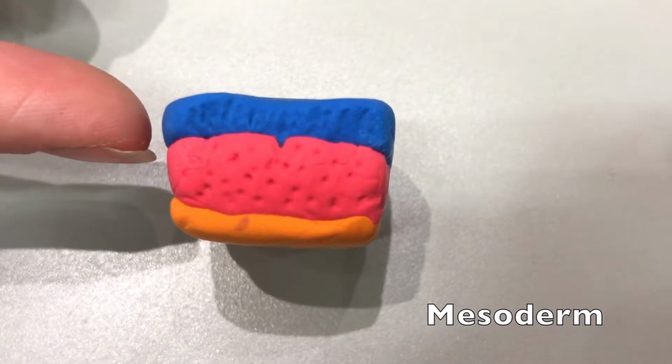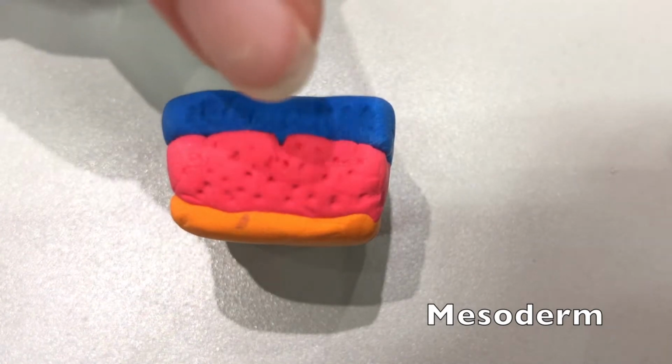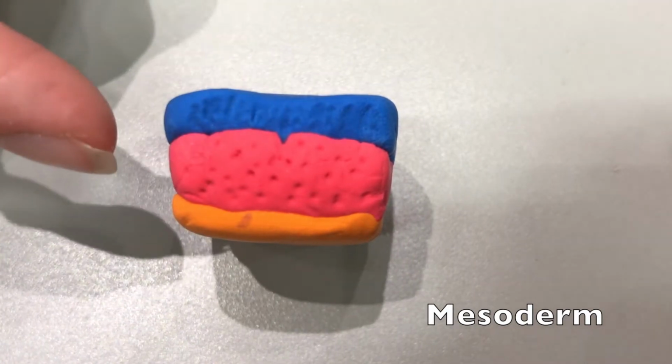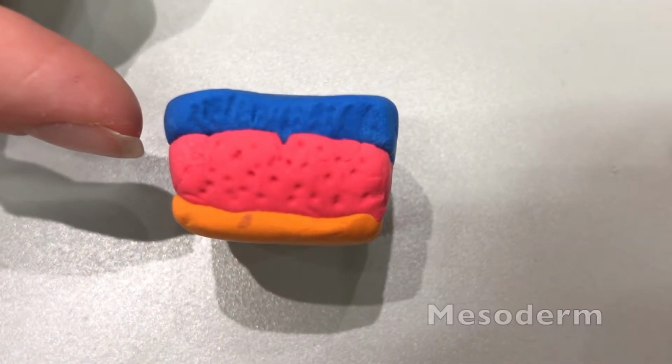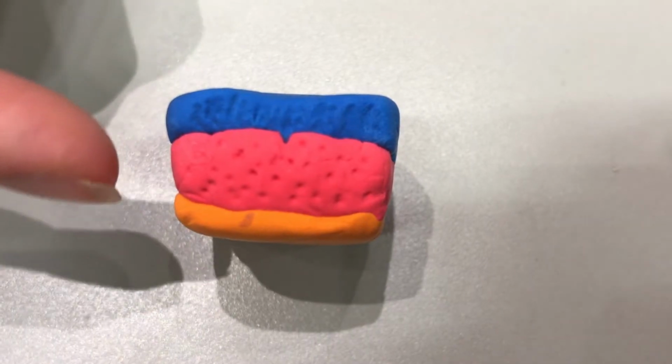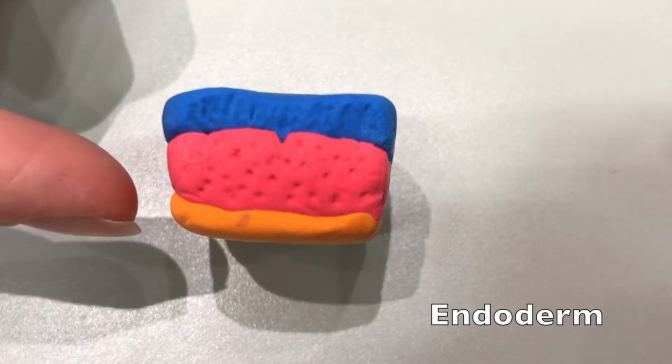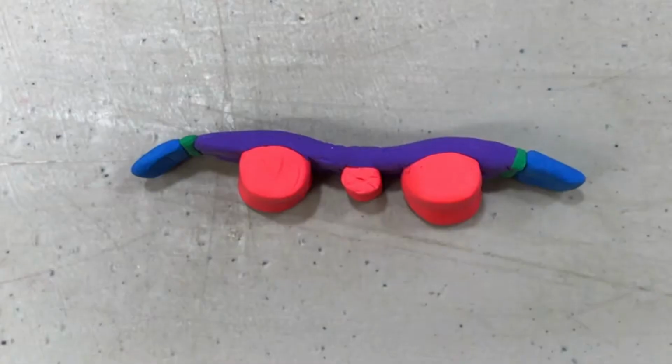Interestingly, this layer is loosely packed and has many different cell types, unlike the tightly packed and well-organized ecto and endoderms. In orange is the endoderm, and this becomes the digestive and respiratory organs.